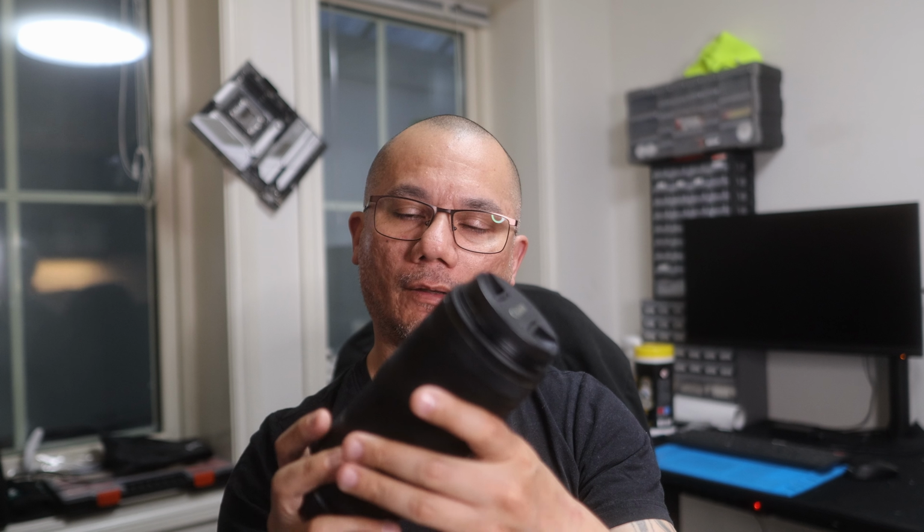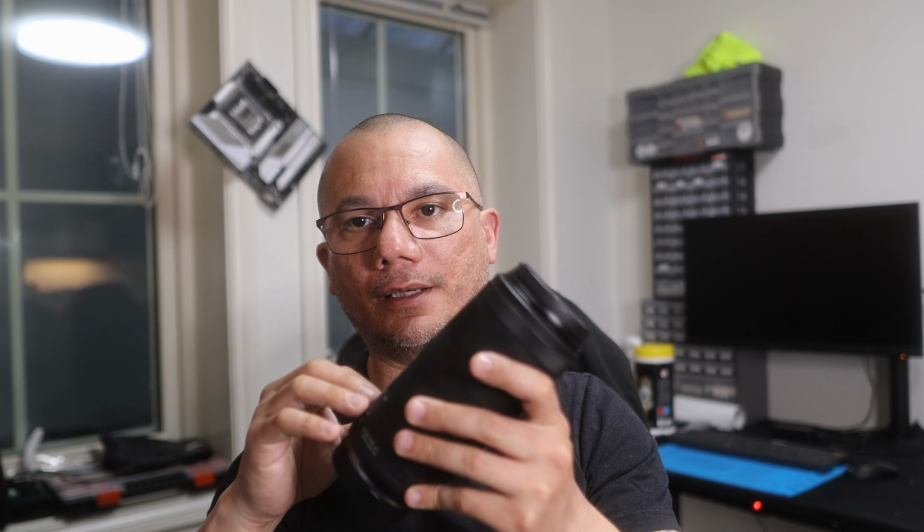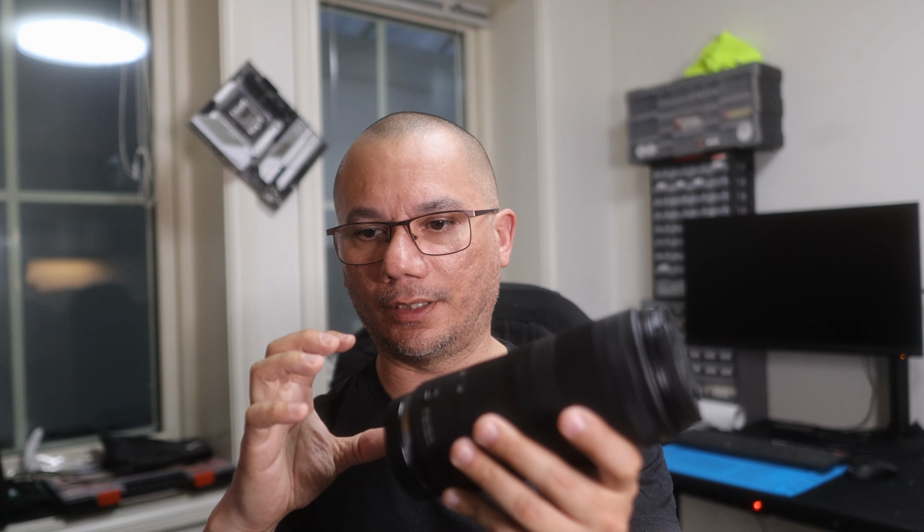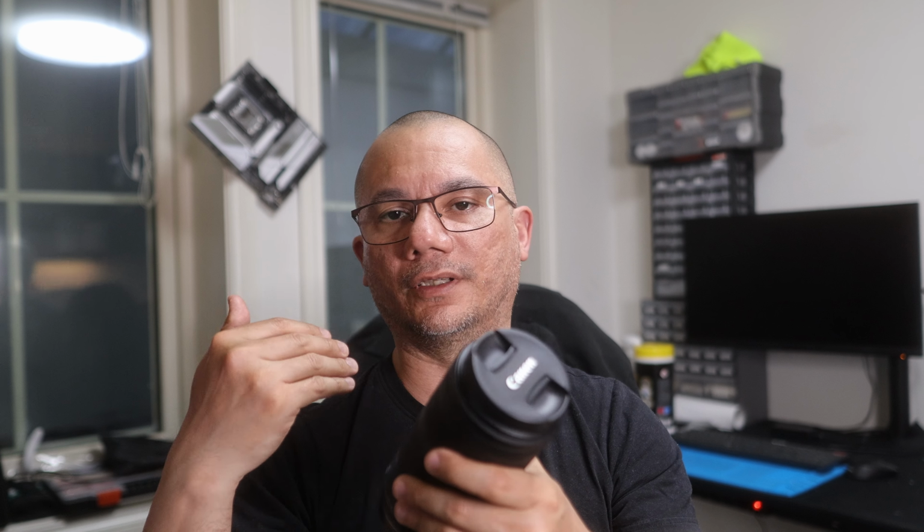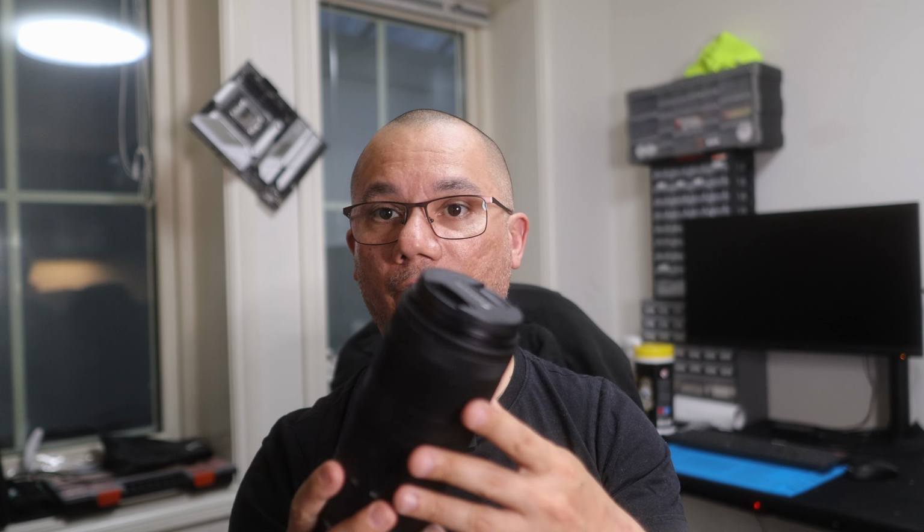But one thing that needs to be made clear is that even at f12.8, it does not affect the amount of light that enters the sensor. You're still getting f8 amount of light. It's just your depth of field that is affected. So instead of f8, you're at f12.8 depth of field.